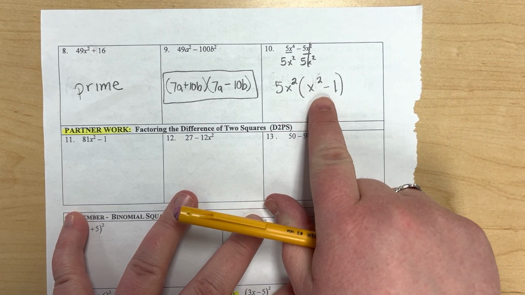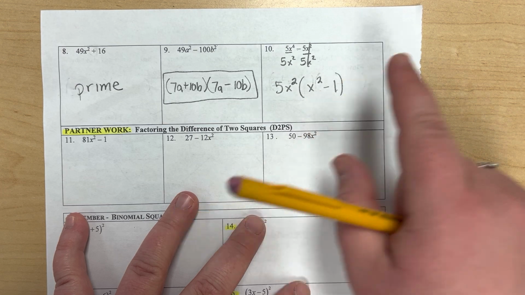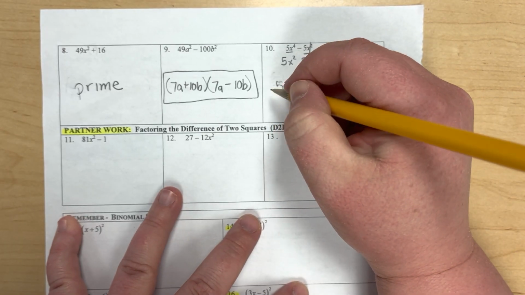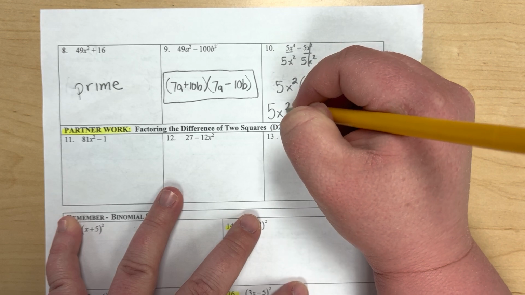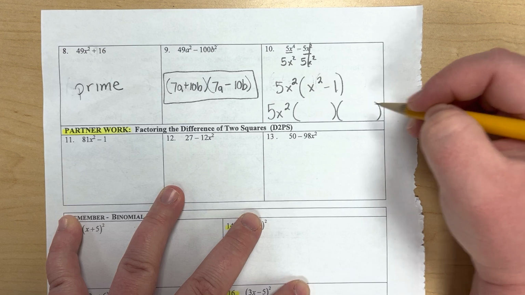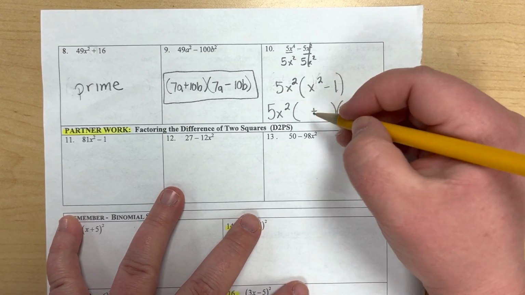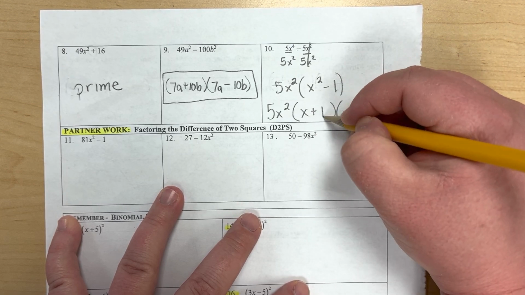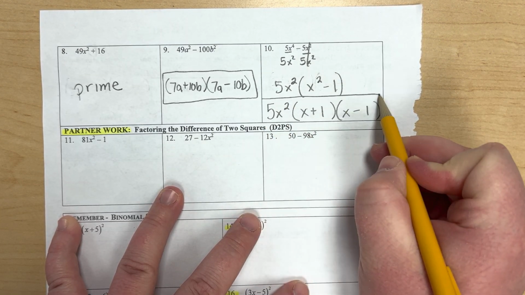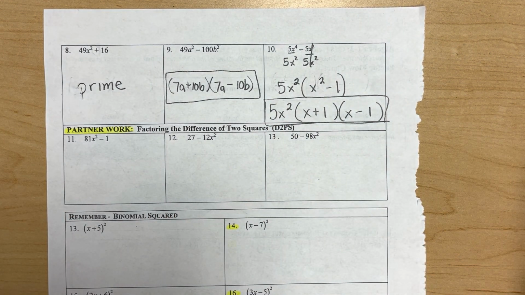Now, looking at what's in the parentheses here, you should notice that this is still 2 perfect squares separated by subtraction. So that's still difference of 2 perfect squares. So I'm going to put the 5x squared, which was my GCF from before, back out in front, and I'm going to do this difference of 2 perfect squares. The square root of x squared is just x, and the square root of 1 is just 1. So this is my final answer right here, this bottom section. So sometimes you got to take the GCF out first, and then you will find that there are difference of 2 perfect squares after that.